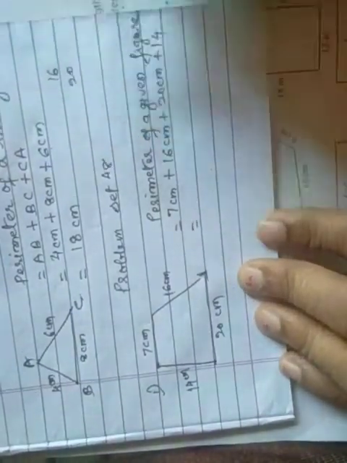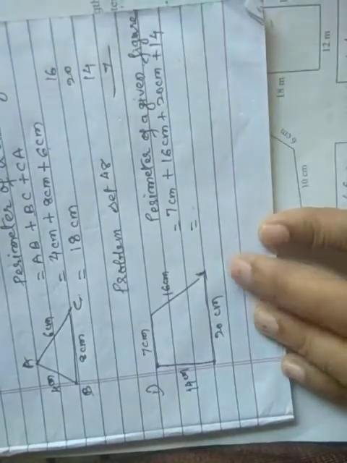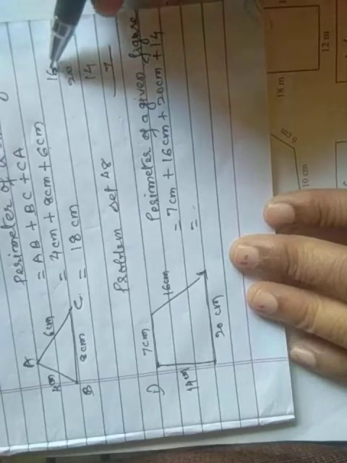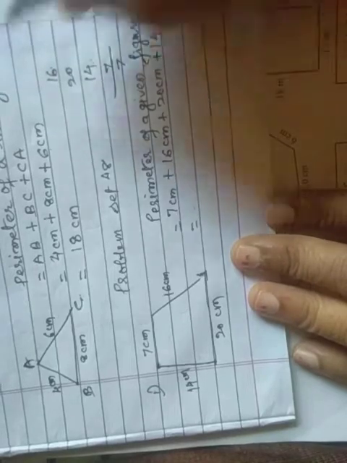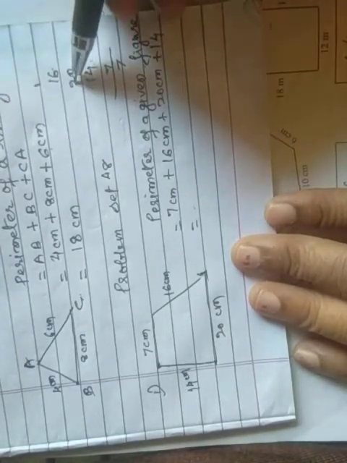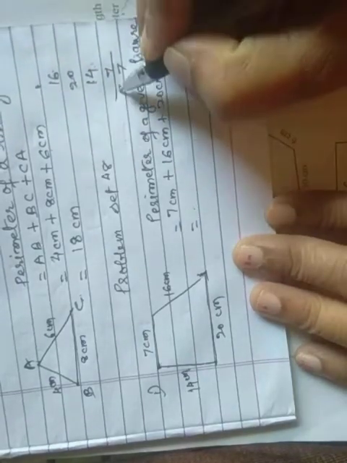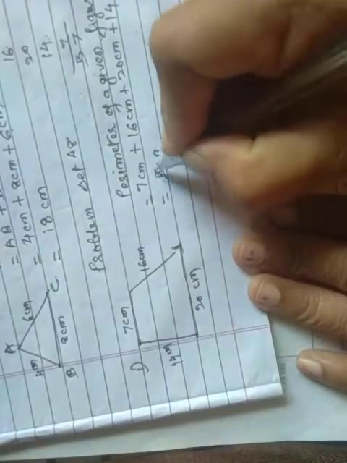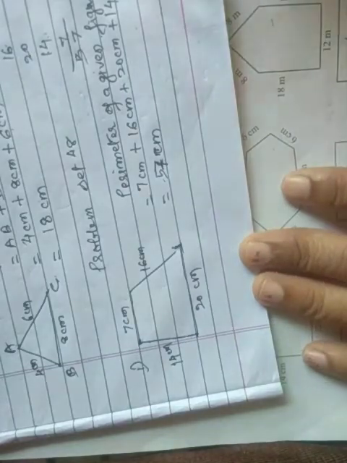16 plus 20 plus 14 and 7. What we have to do, we have to add and find out. So how much is the answer? 6 plus 4 is 10, 10 plus 7 is 17, carry 1, and then 1 plus 2 plus 1 is 4, and this one is 5. So altogether the answer becomes 57 centimeter. Isn't it easy, students?